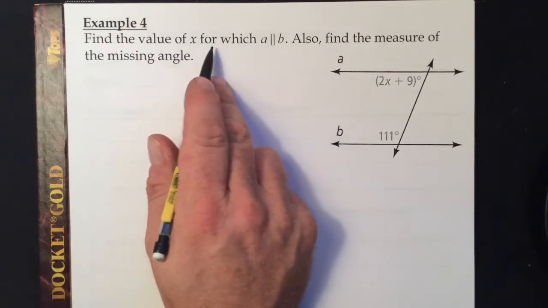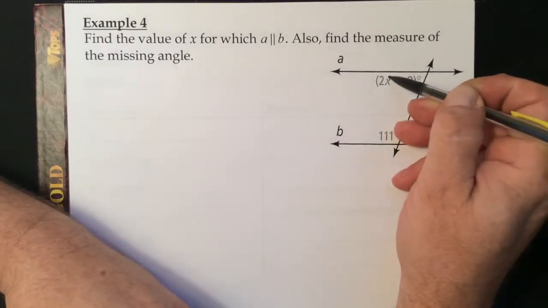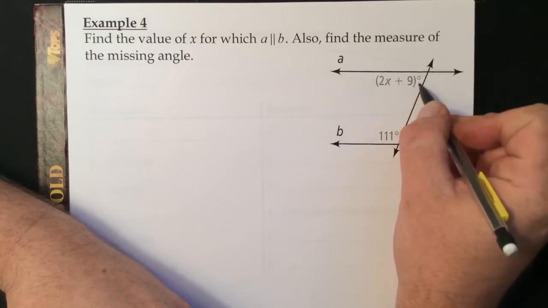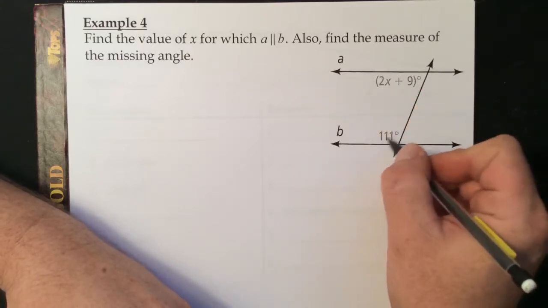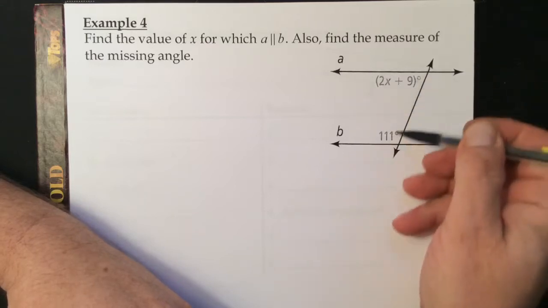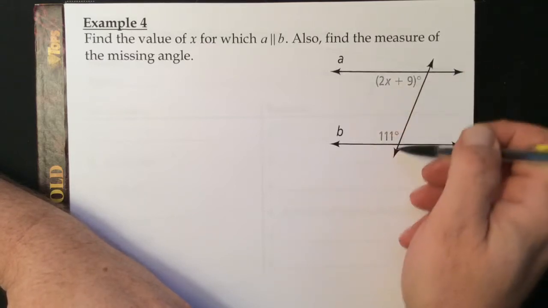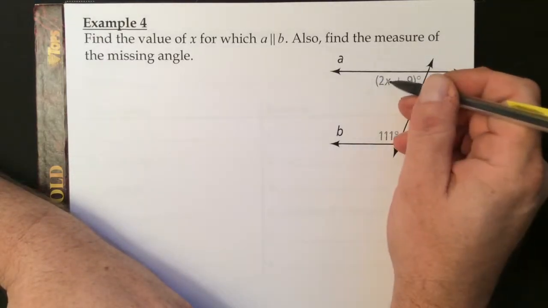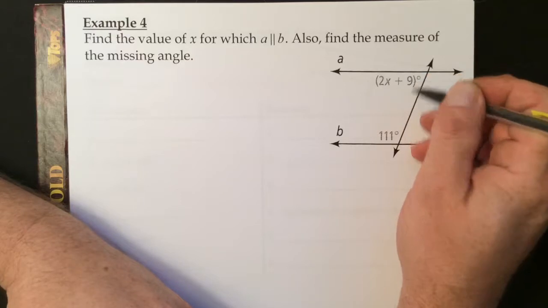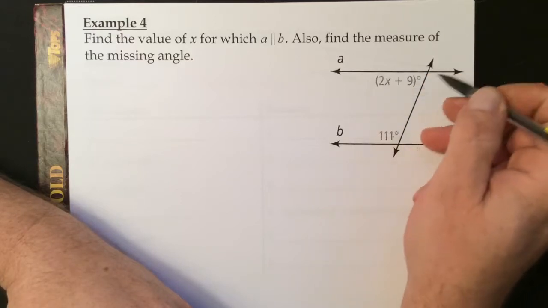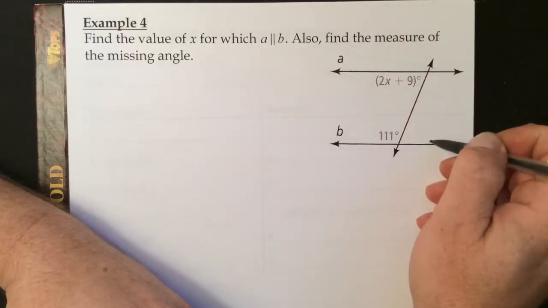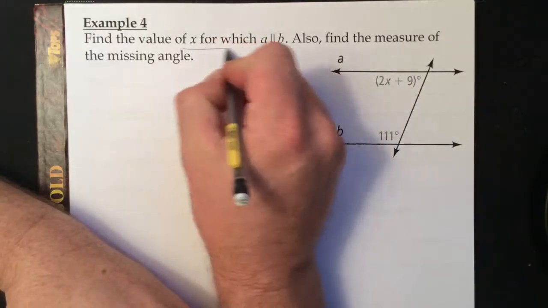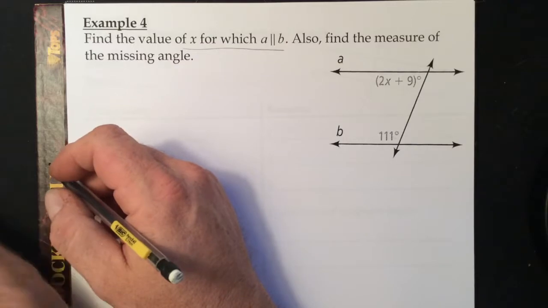That's because what they're asking for is what is the value for this variable that causes this angle here and this angle here to be supplementary because they're on one side of the transversal inside the two lines. So we want to figure out what value for x that must be so that these are supplementary. That will cause these two lines to be parallel. So it's just the reverse of what we did in the previous lesson. So that's why the language is a little bit different.